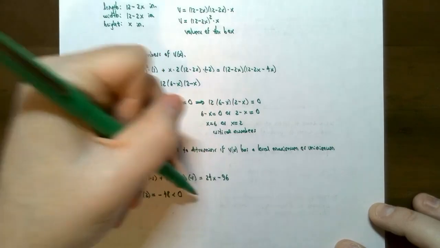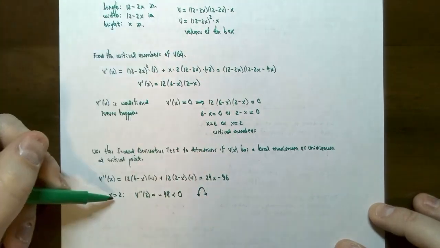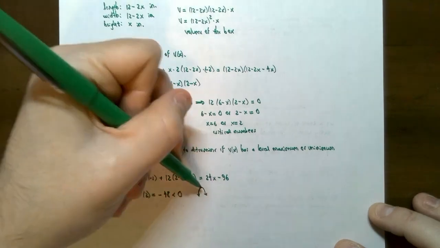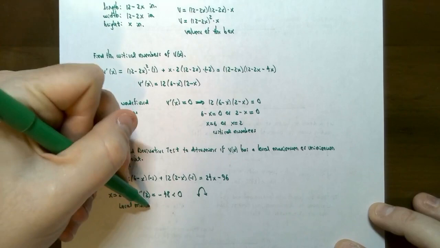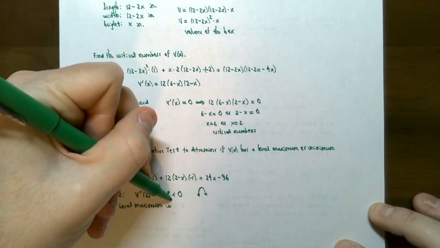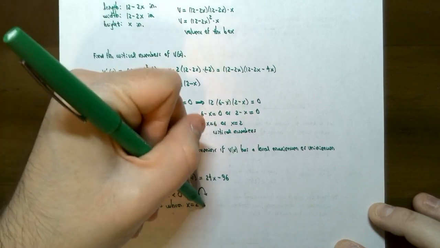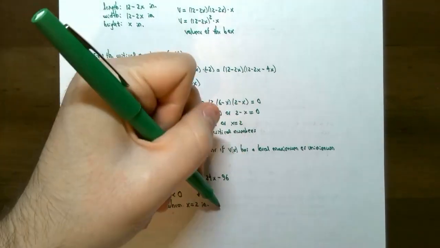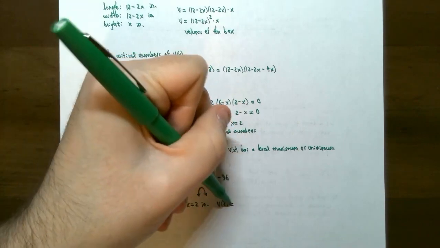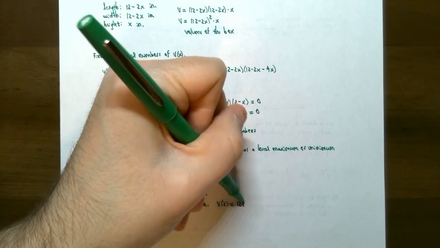So that means the graph is concave down at x equals 2. So there is a local maximum when x equals 2. And x was measured in inches. And we can actually calculate the volume by substituting 2 back into the original function. And you'll find it's 128 inches cubed.